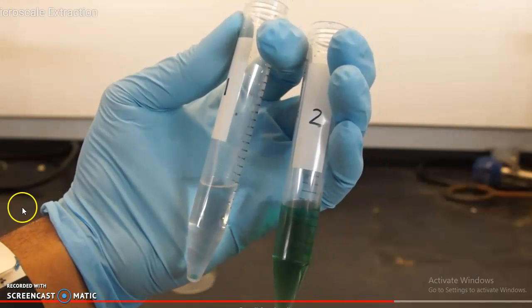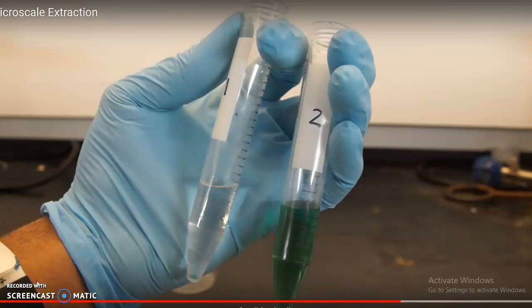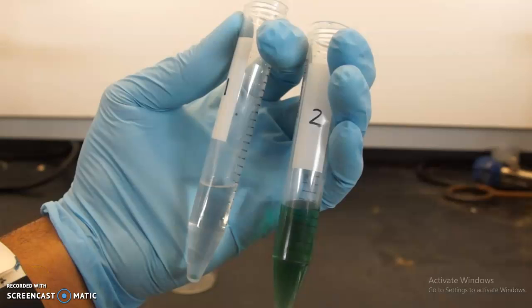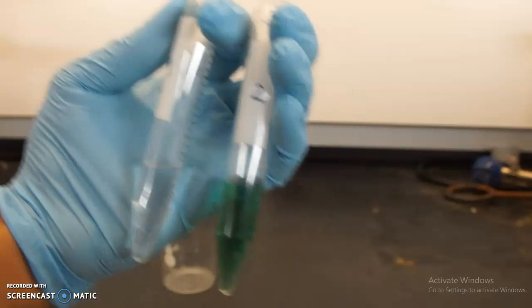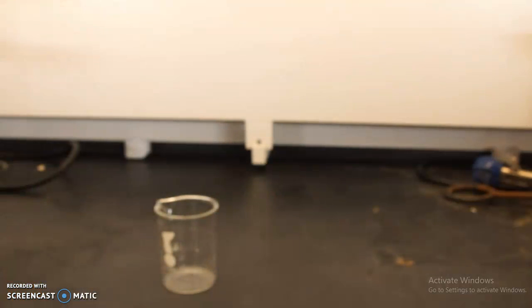At this point, you've completed your first extraction, but there may still be some organic product in your aqueous layer. So, take your aqueous layer and add fresh organic solvent and shake it, vent it, leave it, and extract out the aqueous layer again. You can repeat this a minimum of 2 more times.